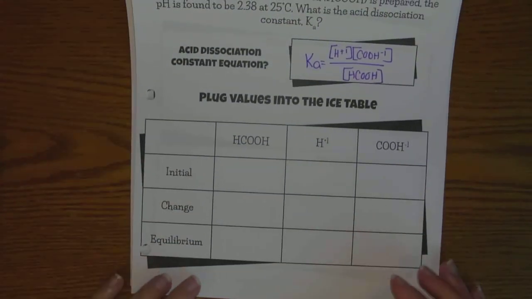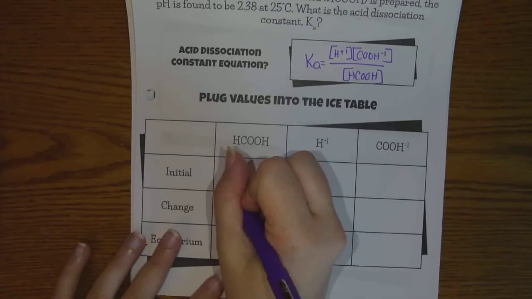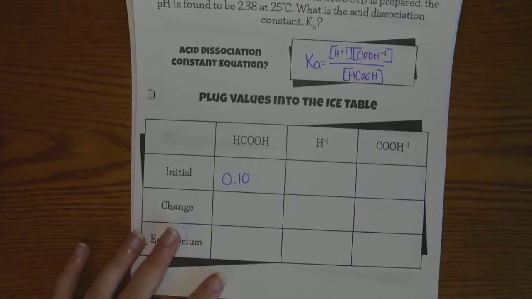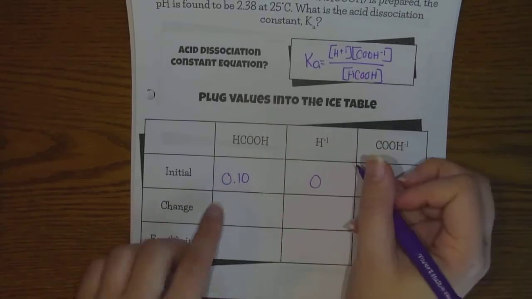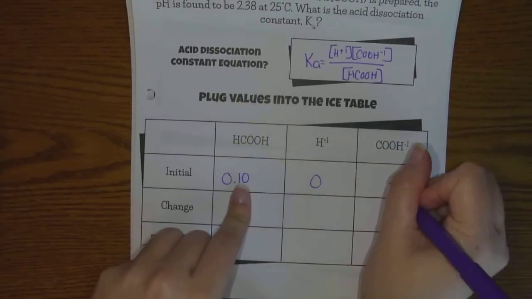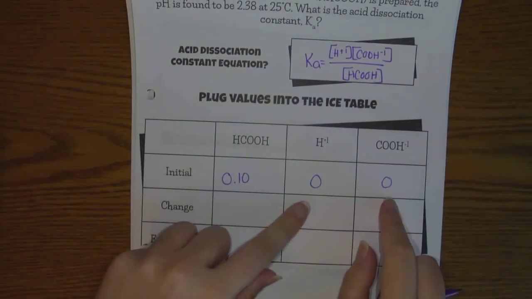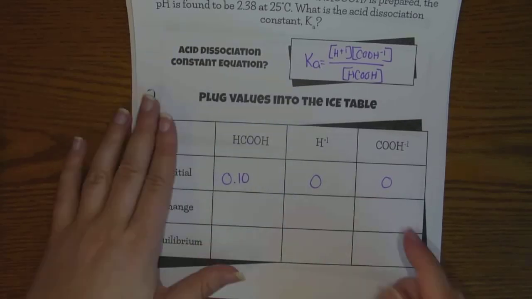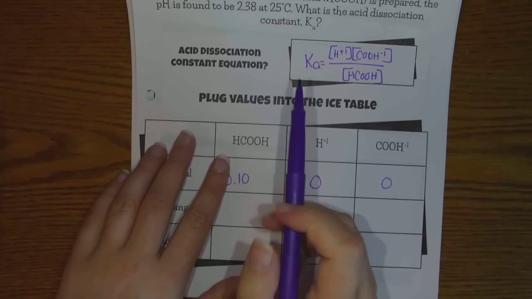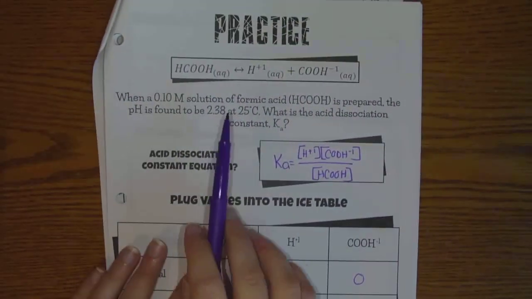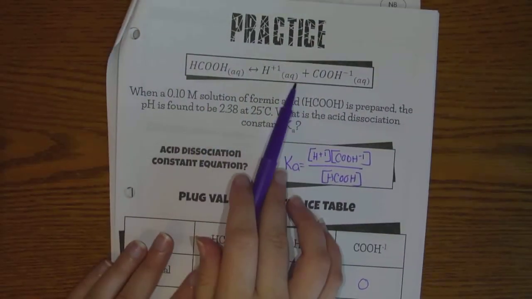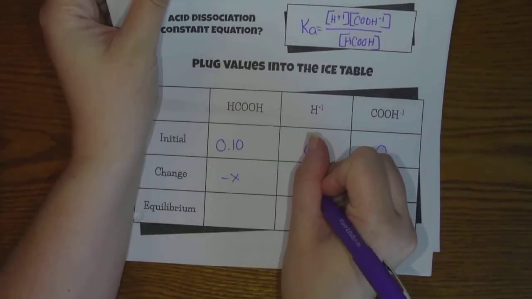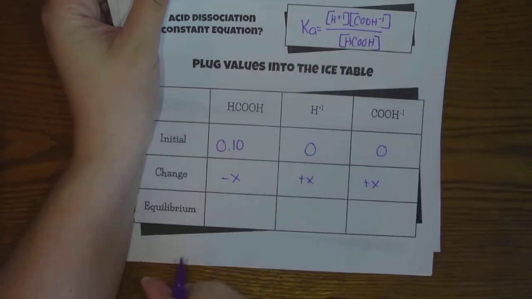And we're going to plug in all the values into the ice table. So the first thing, we're going to have our initial concentration of 0.10 and then 0 and 0 because it hasn't done any dissociation when we initially make this solution. Since equilibrium per Le Chatelier's principle is going to go towards the right, it's going to be -x here, +x, and +x.